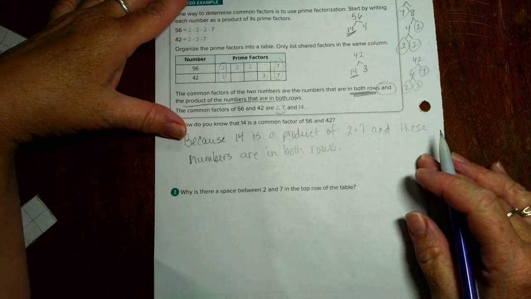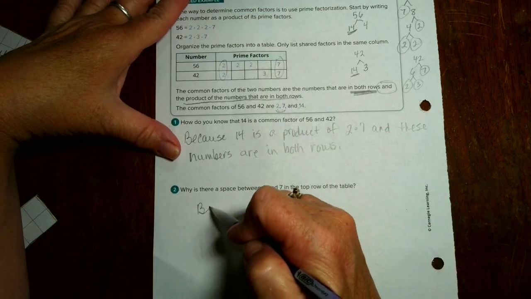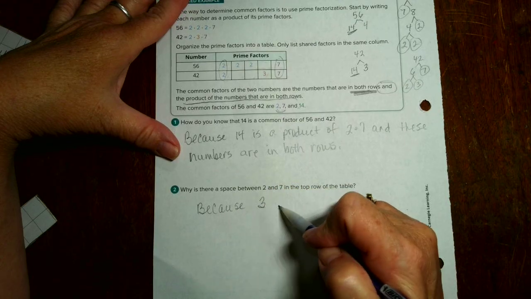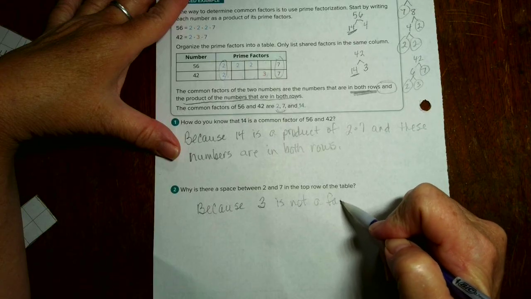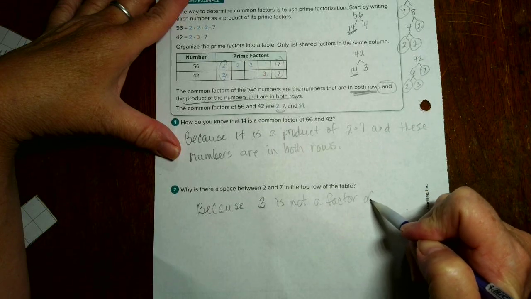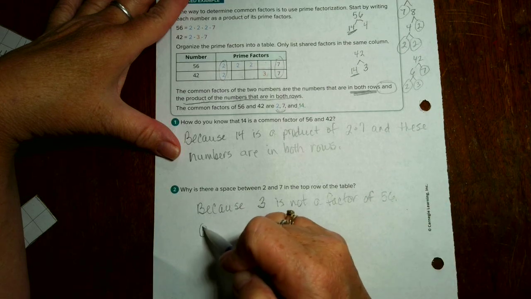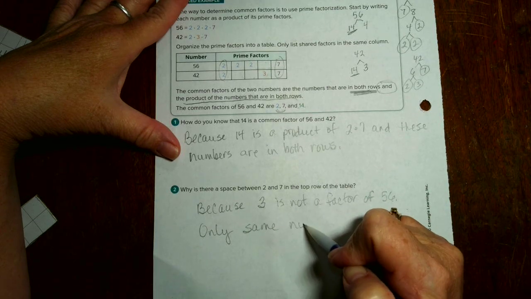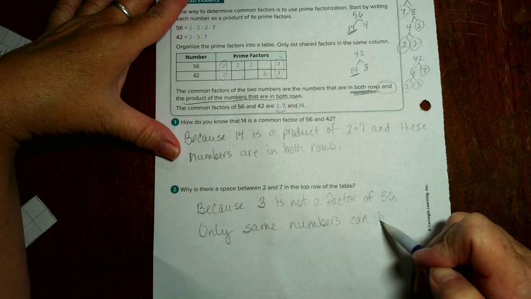Why is there a space between the 2 and the 7? So here, that's because 3 is not a factor of 56. Only same numbers can be in each column.